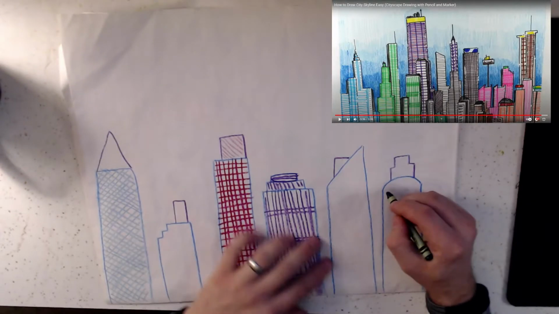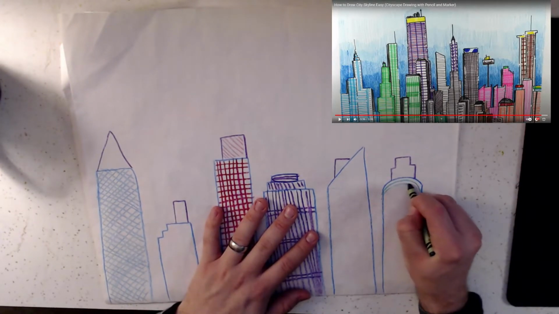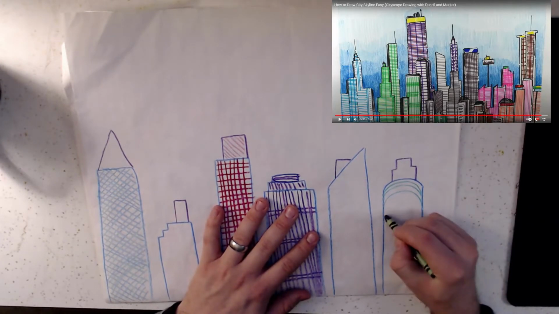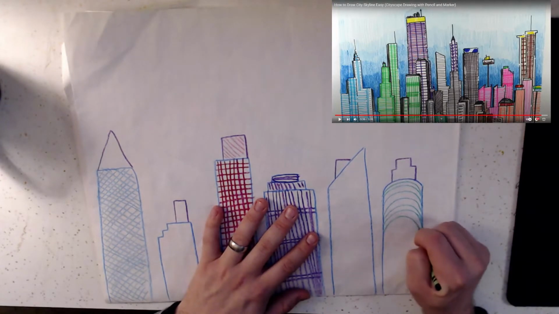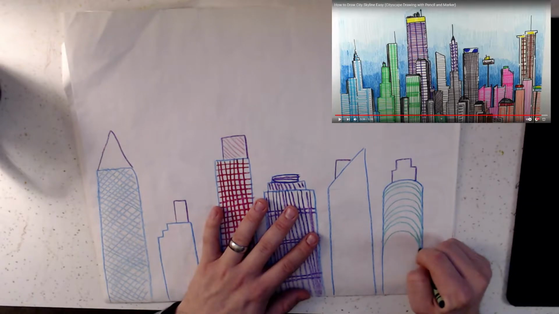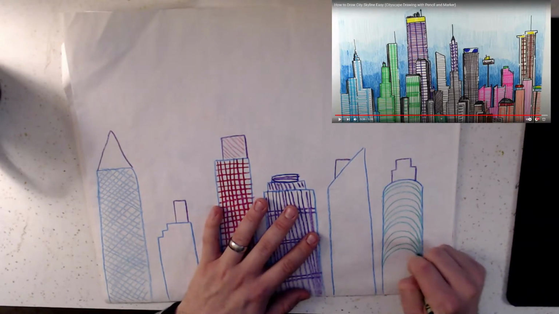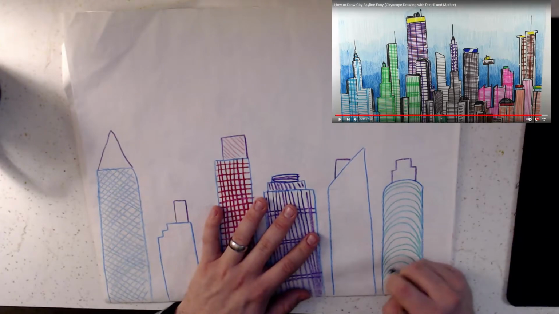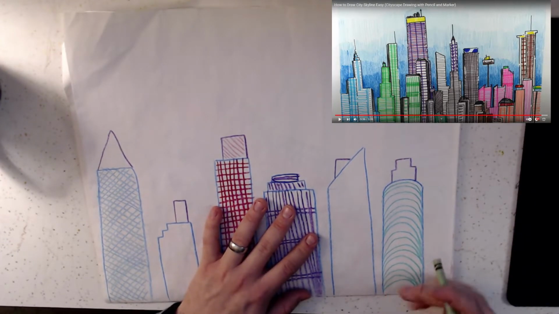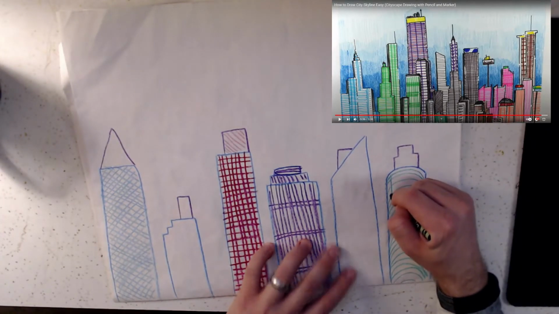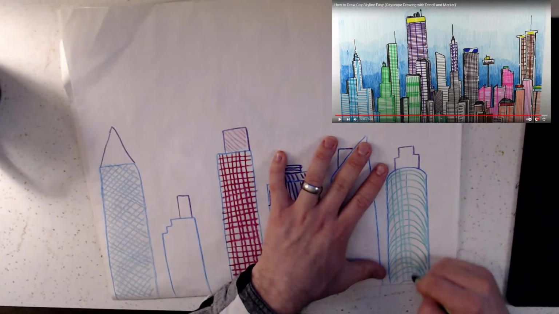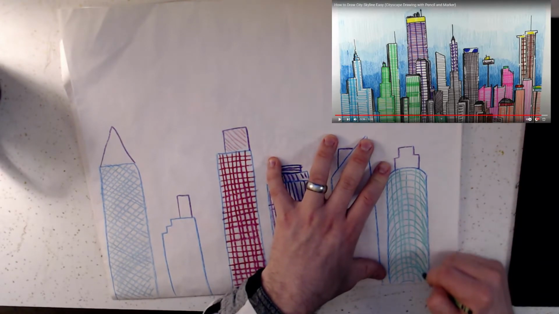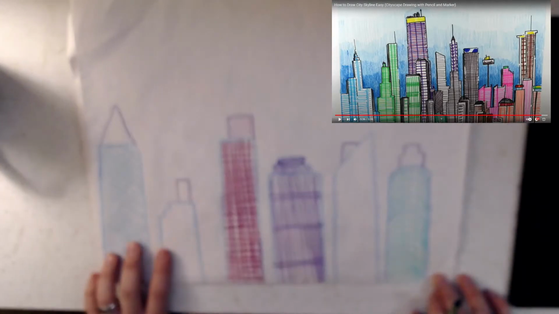Maybe I'll get some green. This one, I'm gonna do some curved lines. You see that? They're like rainbows. These lines are like rainbows. They go up and down. I'm doing that same line all the way. That's going to give it a really interesting look. Look at those. That's an interesting building. And then maybe I'll even do some lines going down, top to bottom like this. Ooh, that looks neat. That building looks round. Looks really cool. Okay.